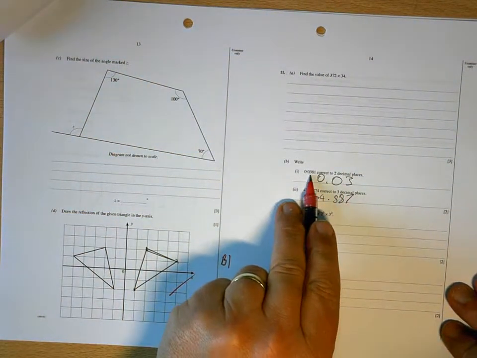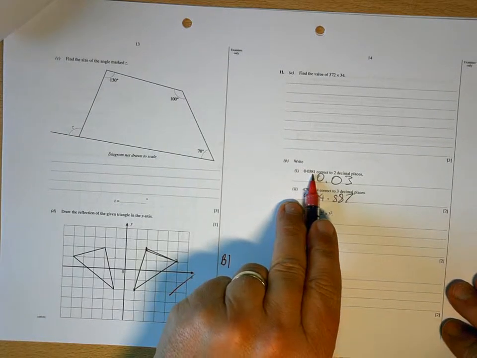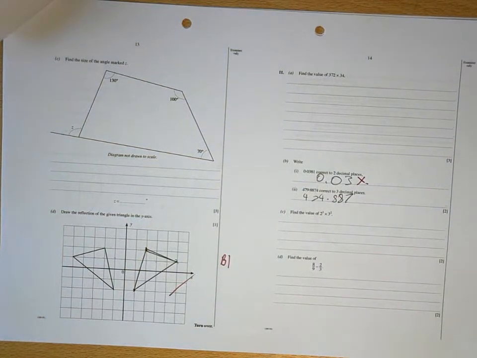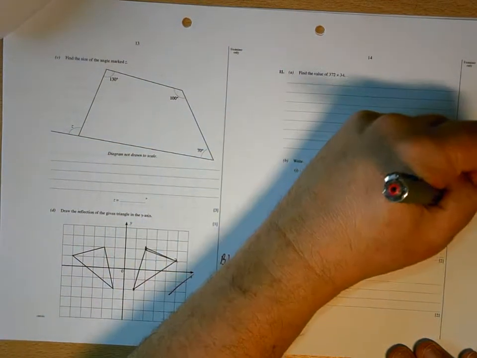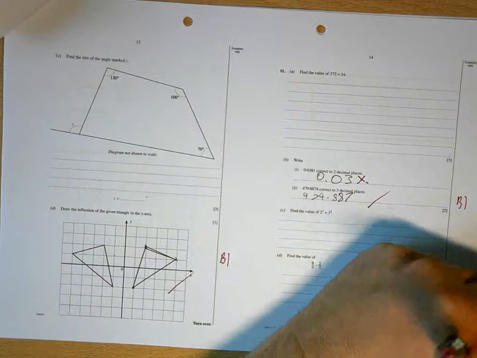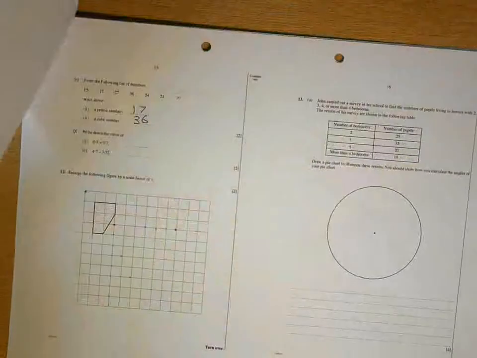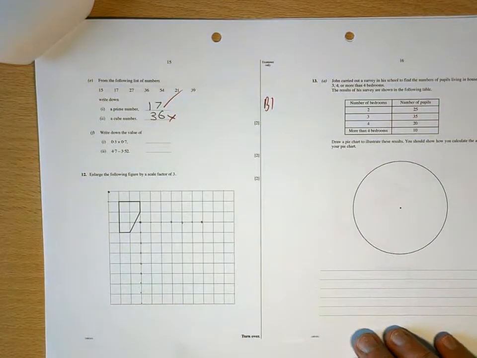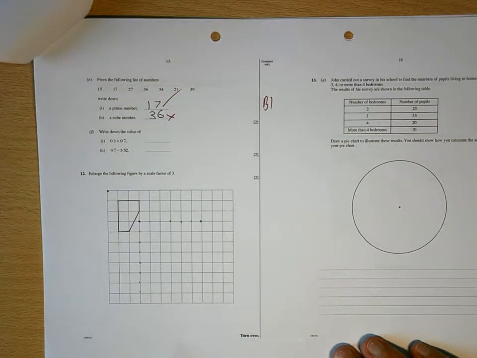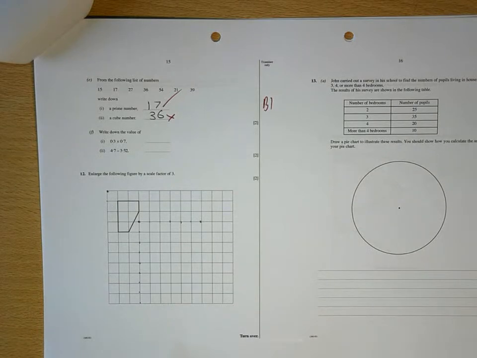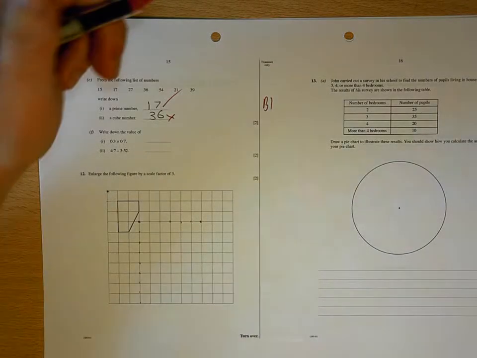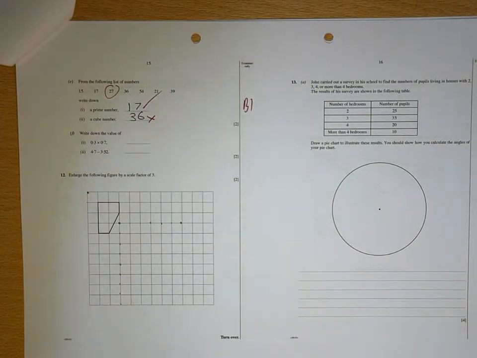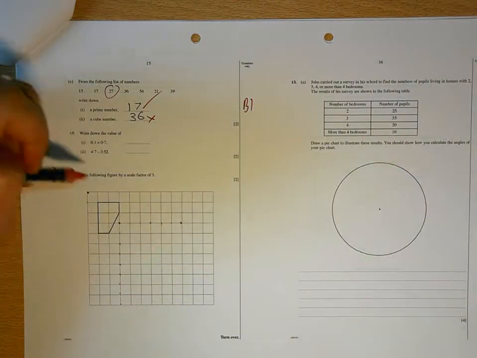It's not 0.03 because the next number is 5 or bigger, so it rounds to 0.04. But 4.887 is correct. 2 marks on that page. 17 is right. 36 is a square number, it's not a cube number. The cube number you get by taking a number and multiplying it by itself 3 times. So 3 times 3 times 3 is 27. So 27 is the cube number.